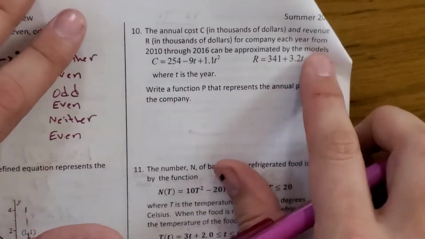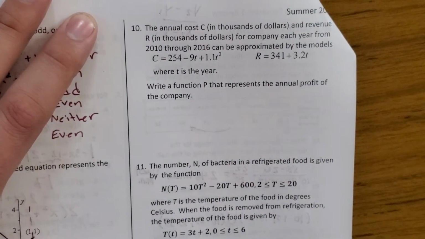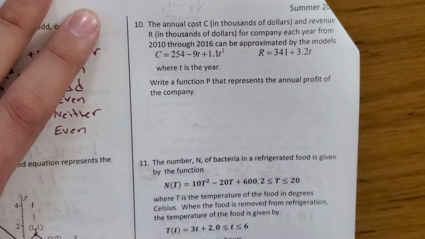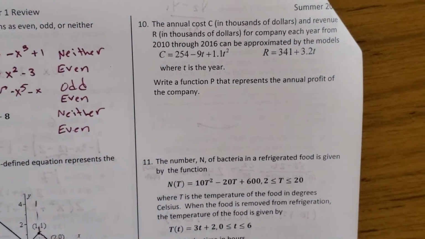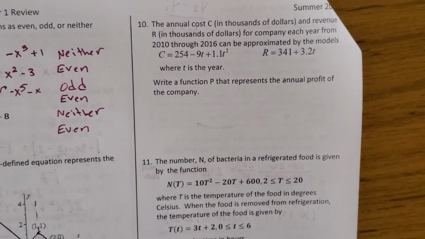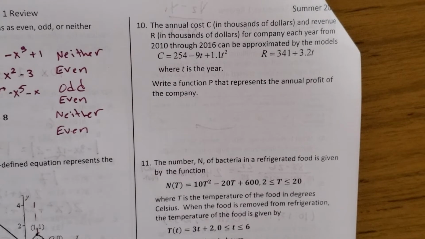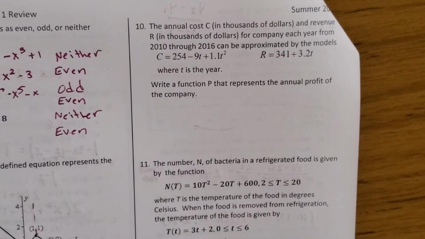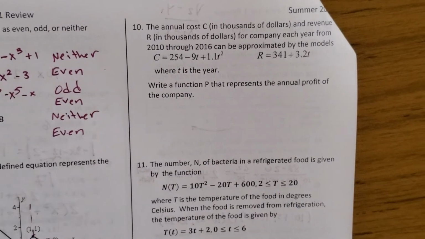Number 10 says the annual cost in thousands of dollars and the revenue for a company are given by these formulas. What would be profit? Well, if you don't remember what profit means and what revenue means and cost means, cost is how much we have to spend on something. Revenue is how much we're making from that. Profit is what we gain after we calculate what we had to spend.